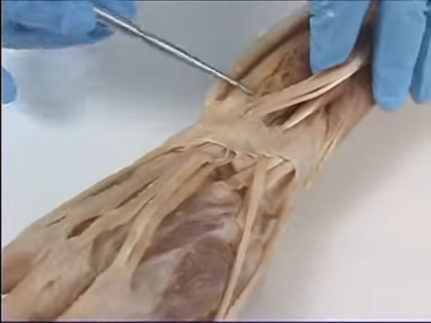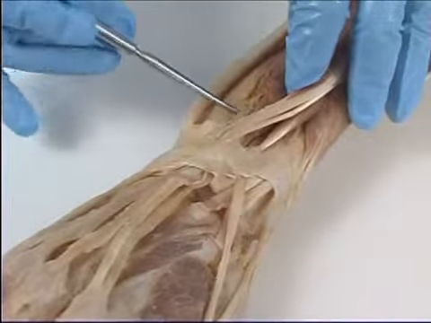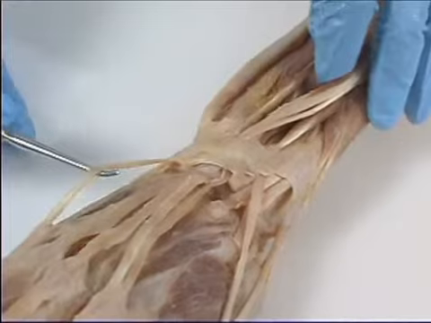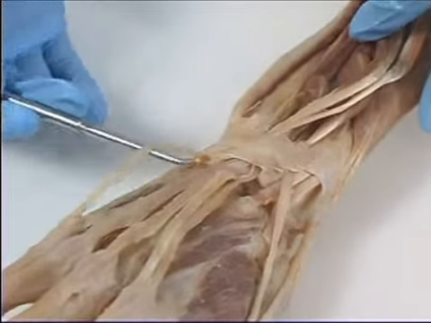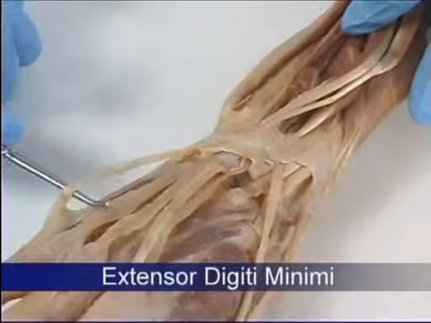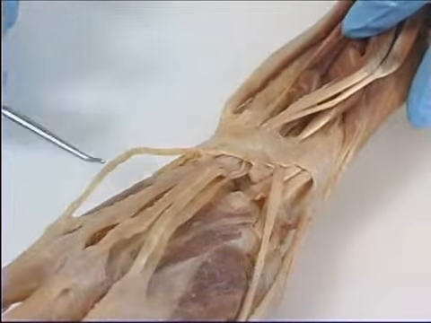The last, a very small muscle which we are looking at here. Now we can see this muscle. This is your extensor digiti minimi, goes to the little finger.